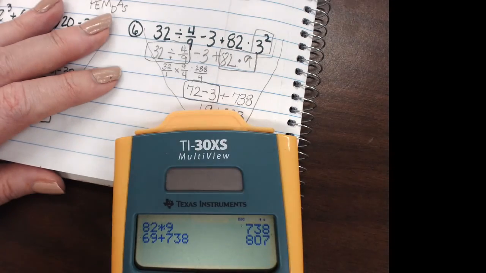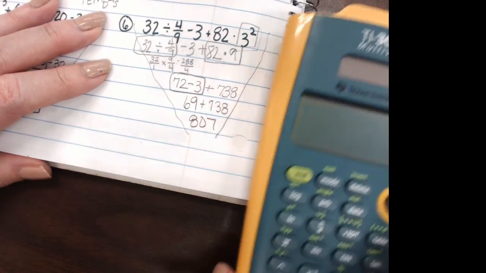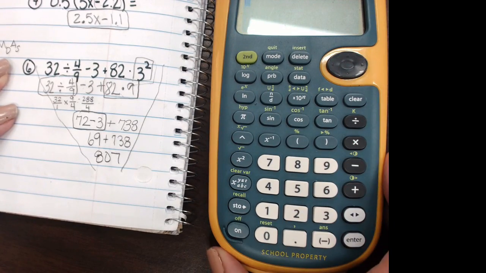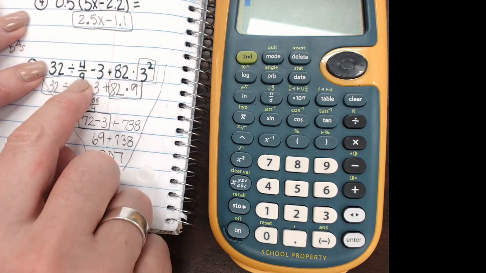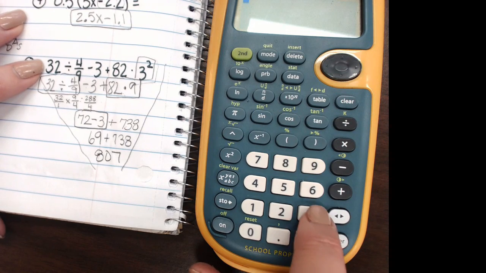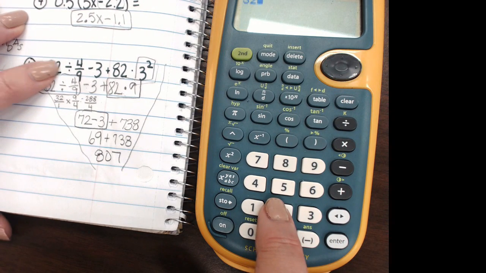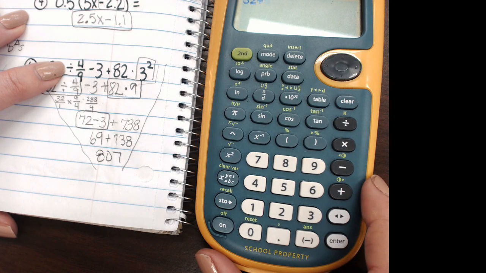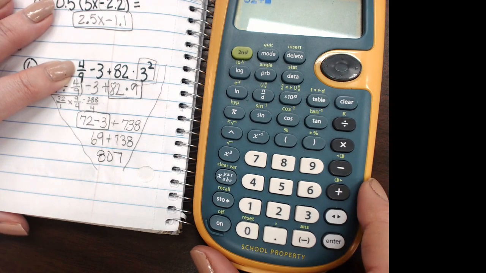Let's get your golden calculator out. Okay? And I'm going to show you step by step what I'm going to put into the calculator. We can even do fractions. Are you ready? 32 divide. I've got to do the fraction 4/9. Are you ready for it?